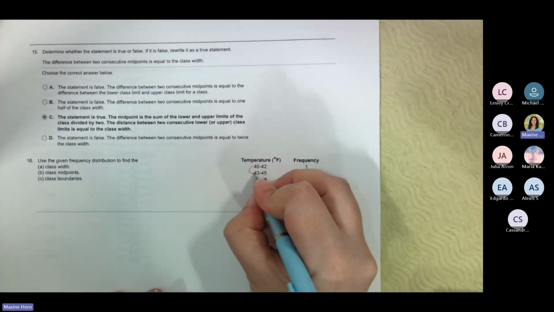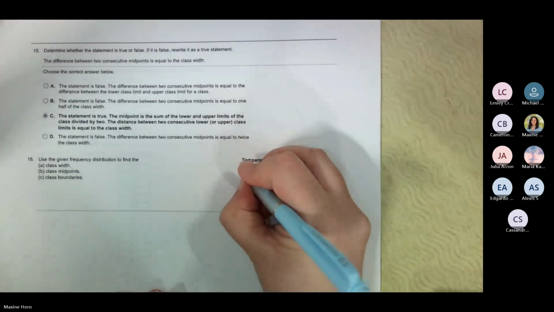All right, use the given frequency distribution to find, again, several things: the width, the midpoints, and the boundaries. Okay, so the width. What do I have to add to this to get to here? A 3, right? You can just do that in your head, or you can plug it into the calculator. You can say, what's 43 minus 40? There we go. Okay, so the class width is 3.